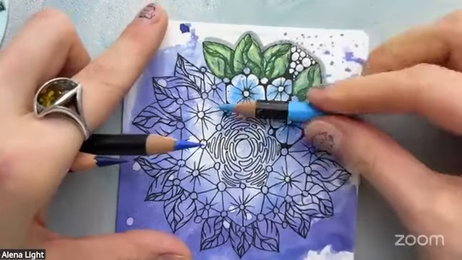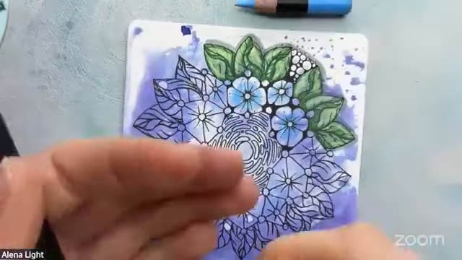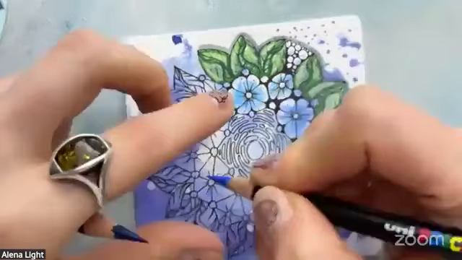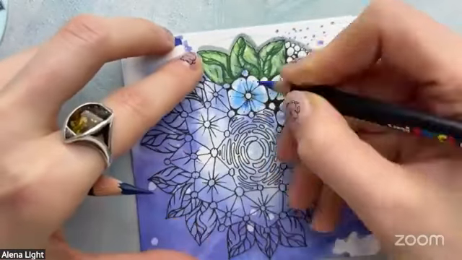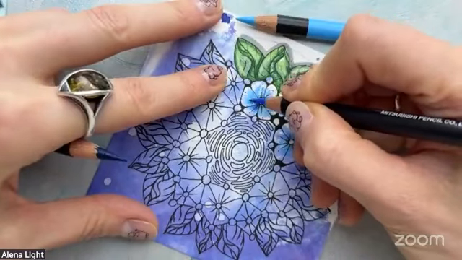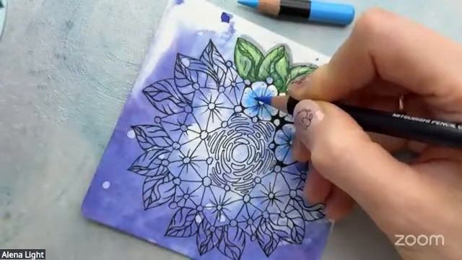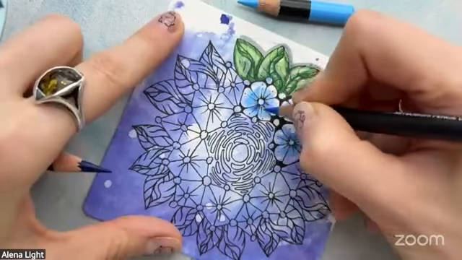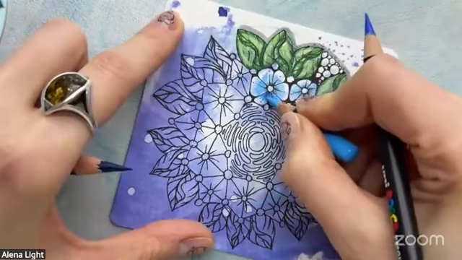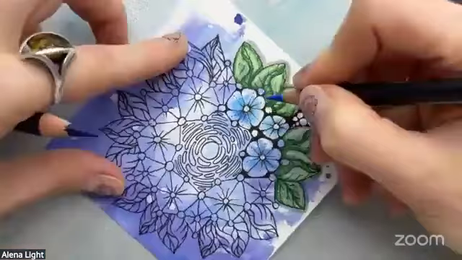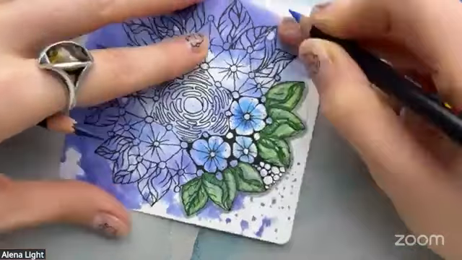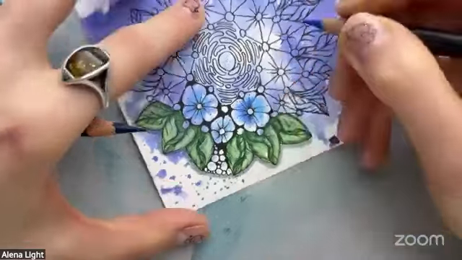Okay, this was my lightest color. Then I add middle color. And I usually go only halfway to the moment where the light color was. So I always see this lightest color in the tip. And this way I make like a gradient.